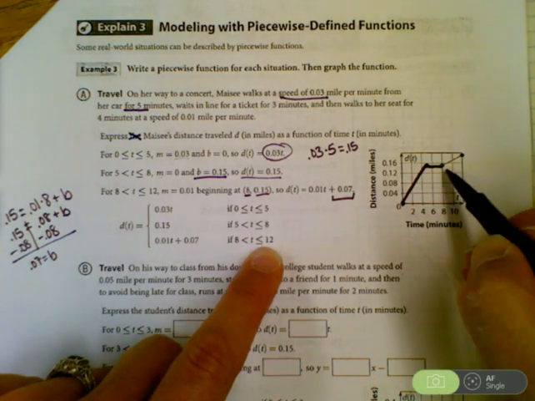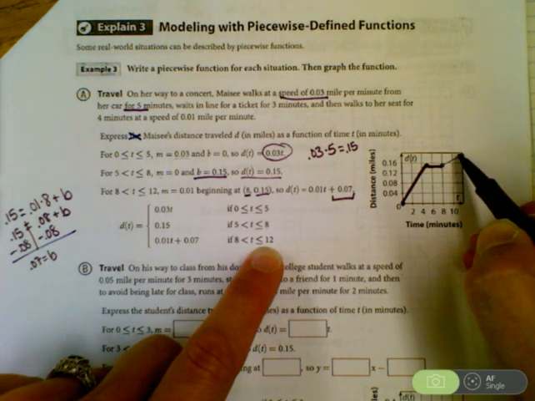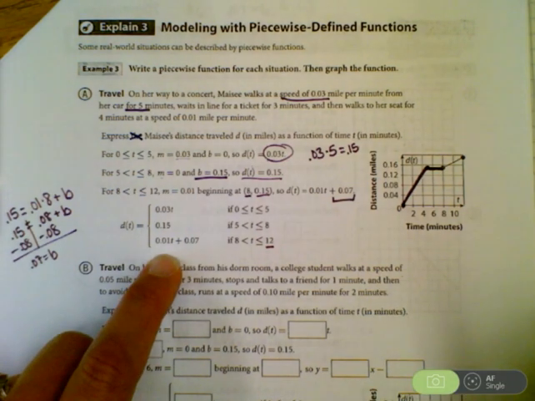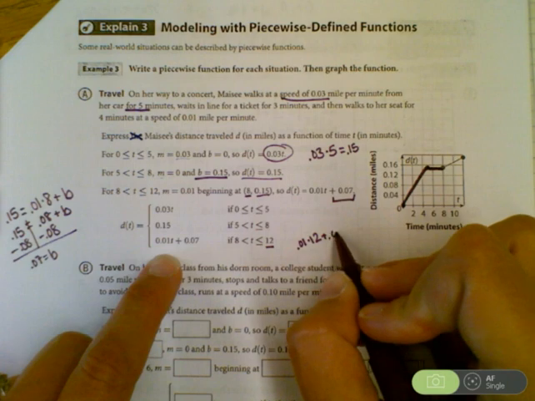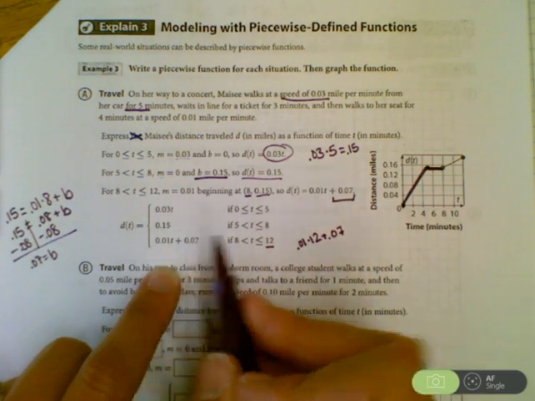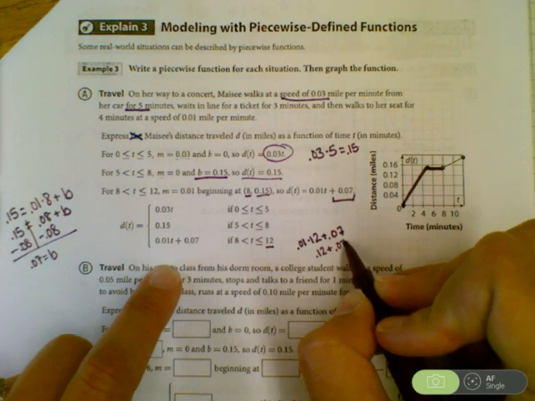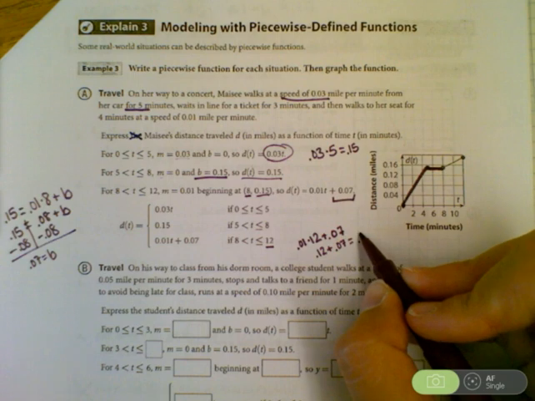You could do that a couple ways. You could say, okay, between 8 and 9, it goes up by 0.01. Between 9 and 10, it goes up by 0.01. So you could do it going up by 0.01s, or you could find out what it is at 12. I'd probably do that. I'd do 0.01 times 12 plus 0.07, just plugging those in from this equation. I get 0.12 plus 0.07, which is 0.19.